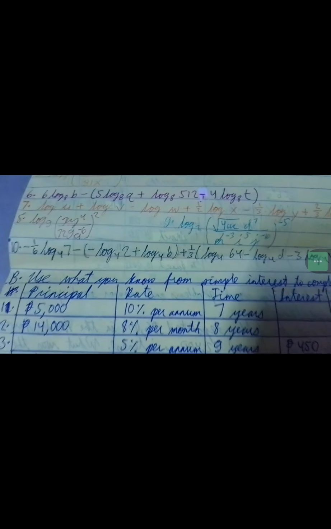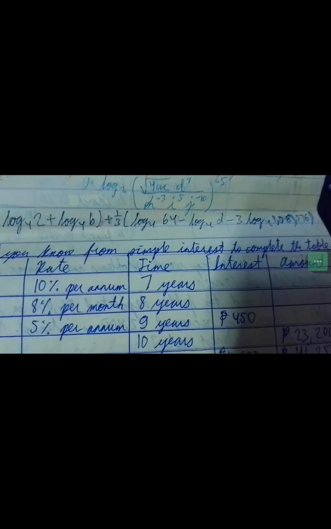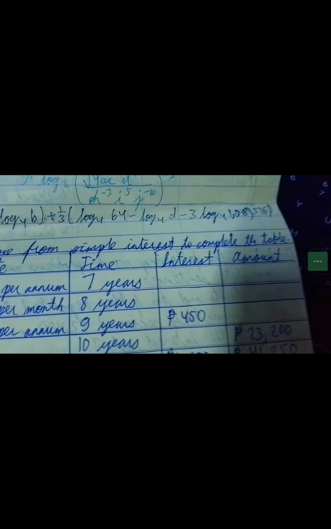0.8%, 0.8, that is 8% per month. If you look at the table, ganito kasi yun. 8%, you have 14,000 pesos, 8% per month, pero your time unit is 8 years. Hala! Di ba remember sabi ko sa'yo, you can always use the direct formula of P times R times T equals I. Pero not all the time, because sometimes your time units may be different. And if your time units are different, you need to convert that.